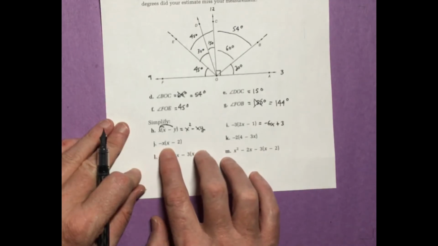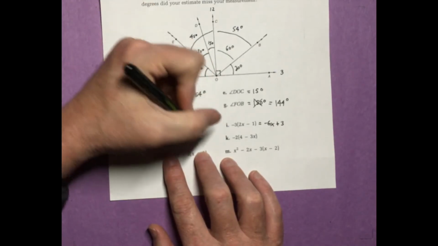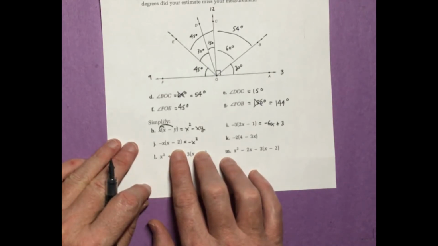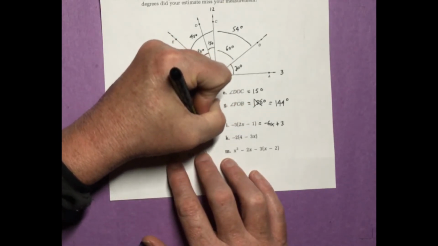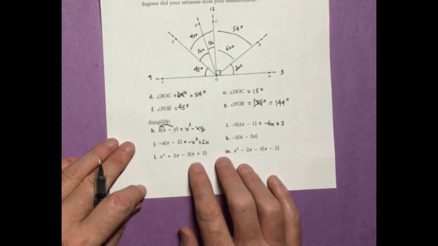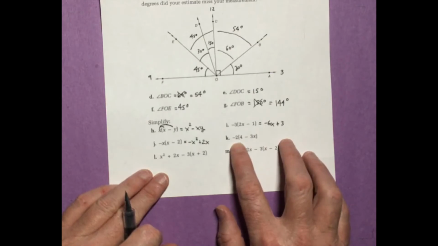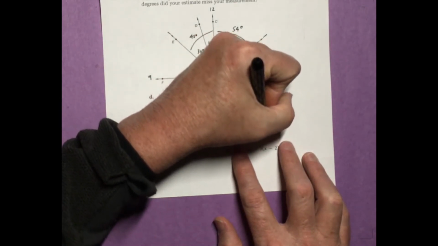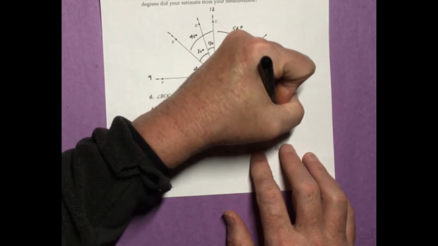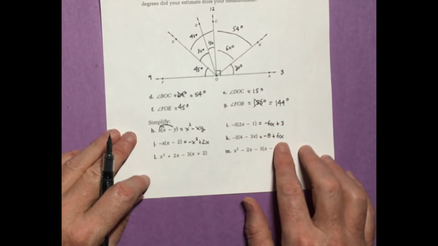J says minus x times the quantity x minus 2. So minus x times x is equal to a negative x squared. And minus x times a minus 2 is equal to a positive 2x. So x squared minus x squared plus 2x, because minus and minus is plus. All right, K. Minus 2 times 4 is going to be a negative 8. And minus 2 times a minus 3 is a positive 6x. So that simplified is minus 8 plus 6x.